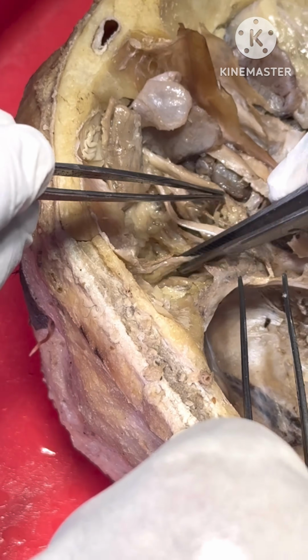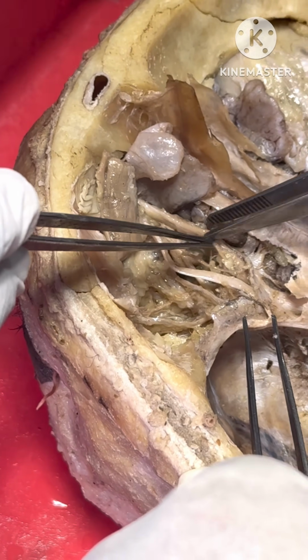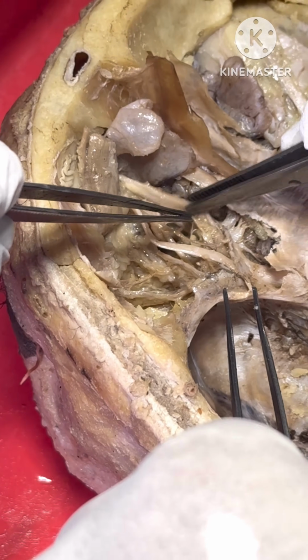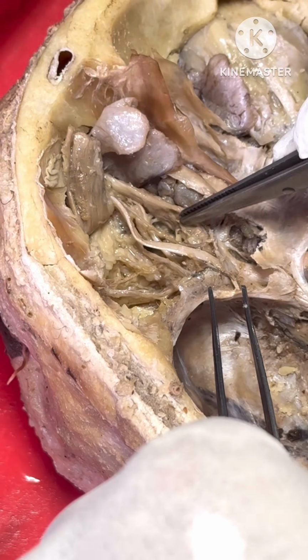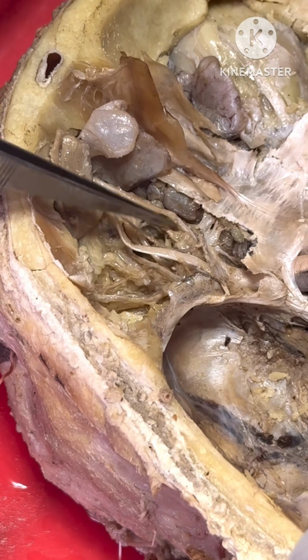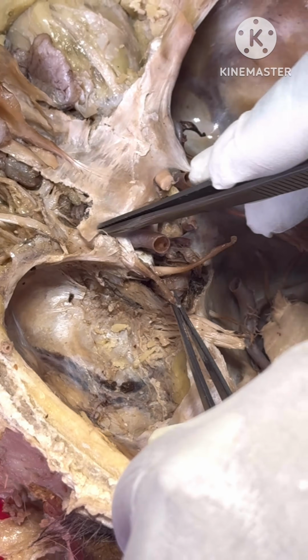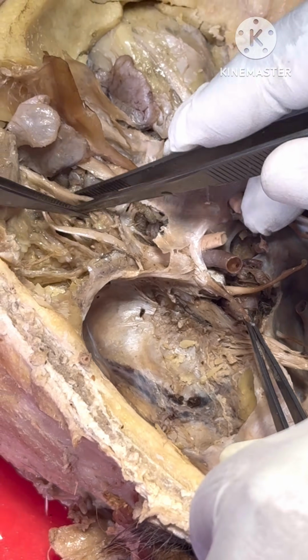You know, LR6, the lateral rectus will be supplied by the abducens nerve, and SO4, the superior oblique muscle, is going to be supplied by this nerve. This is the trochlear nerve. Now here you can see that this is the oculomotor nerve and this is the trochlear nerve. So this trochlear nerve is going to go forwards and will supply the superior oblique muscle.